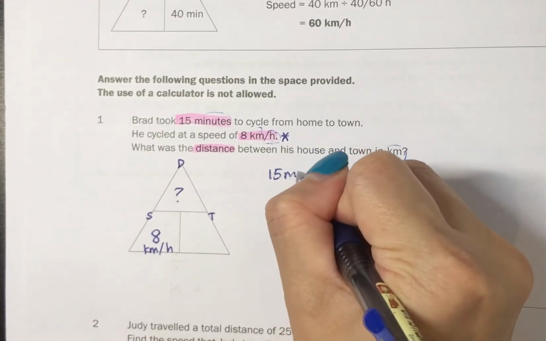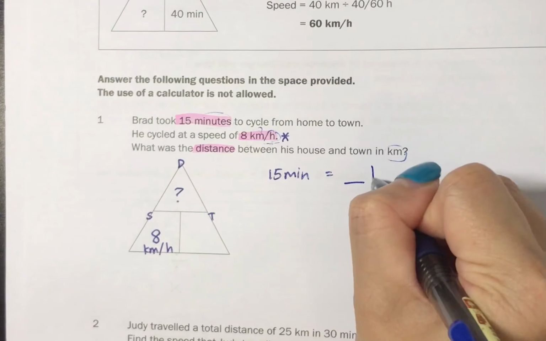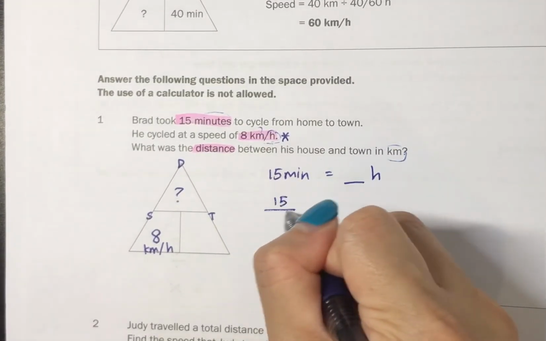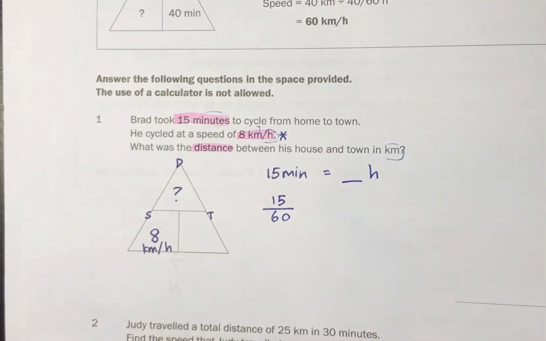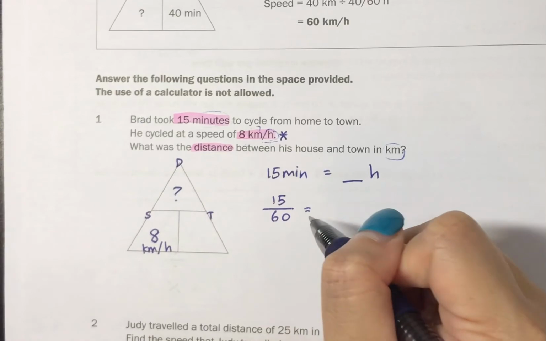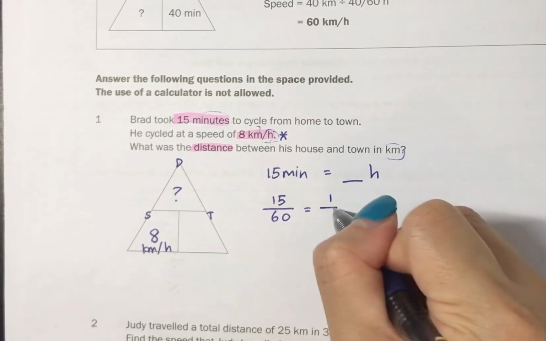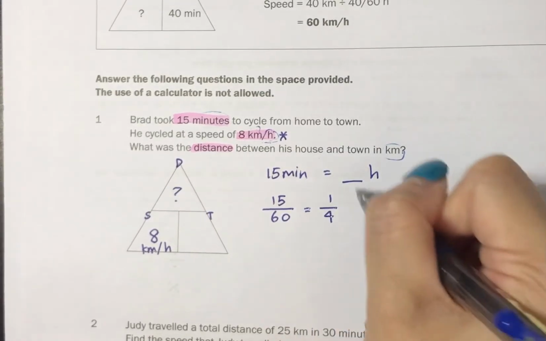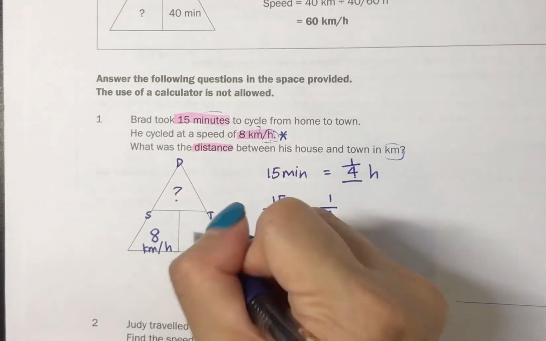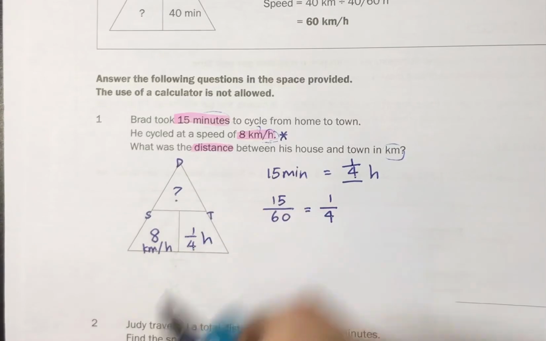So 15 minutes equals to how many hours? 15 minutes is 15 out of 60 because 1 hour has 60 minutes. If you simplify this to the simplest form, that will be 1/4. So I'll change 15 minutes to 1/4 hour.